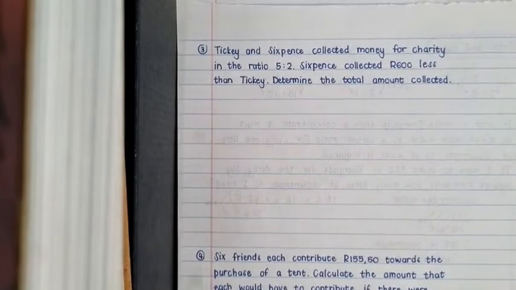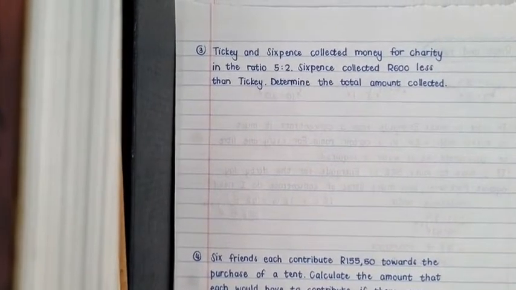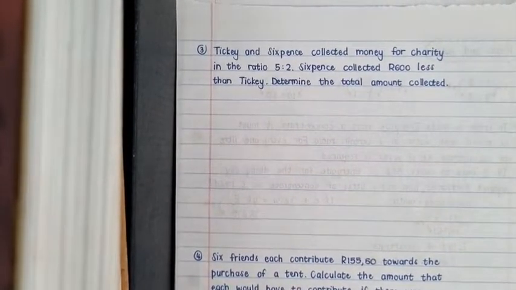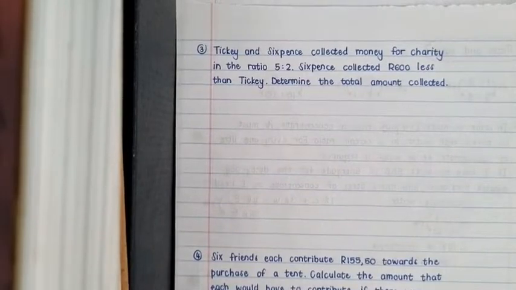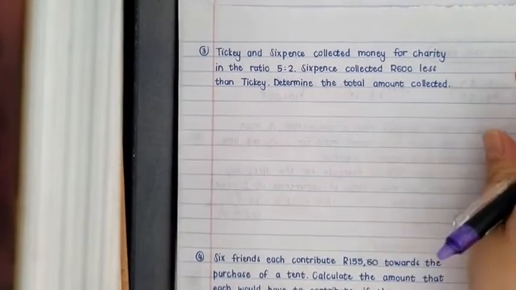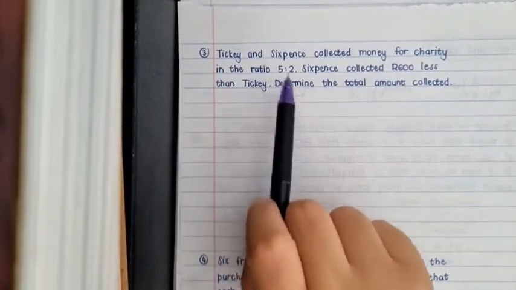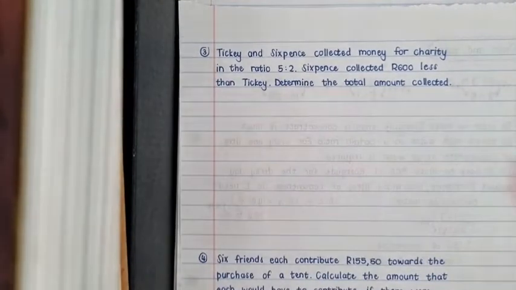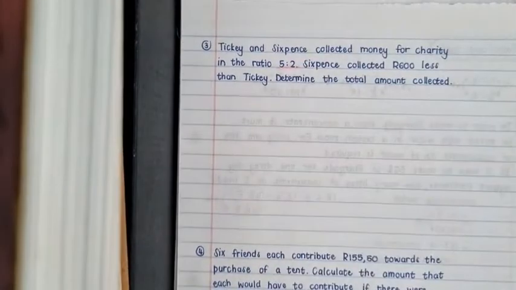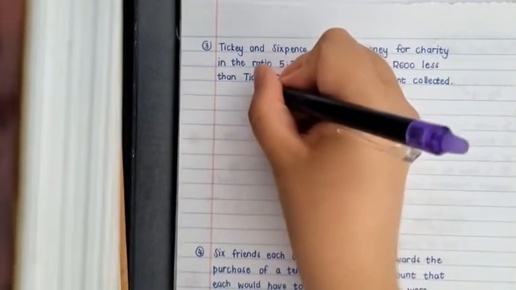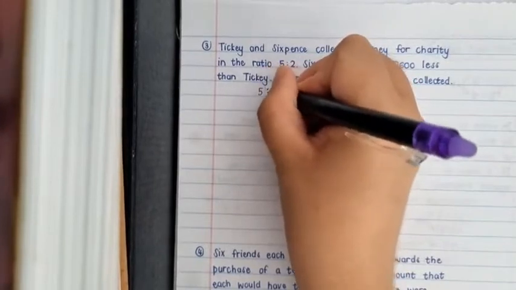Now, number 3 is about money being collected. So Tikkie and Sixpence, interesting names, collected money for charity in the ratio 5:2. So see, guys, in this question, they haven't written the ratio in a sentence. They're actually giving us the ratio that we need to work with. So we can write that down right from the start. The ratio is 5:2.